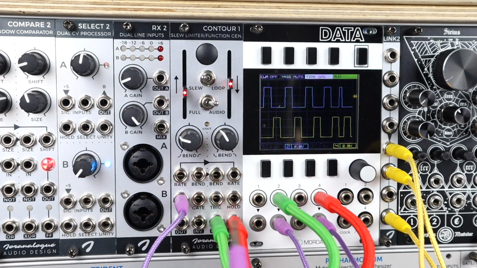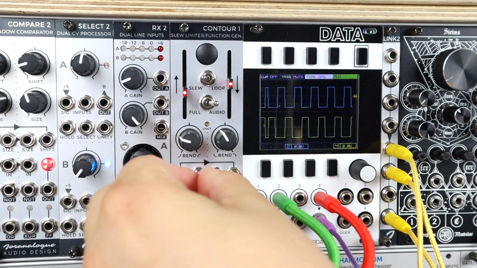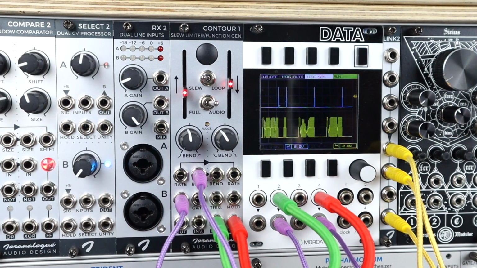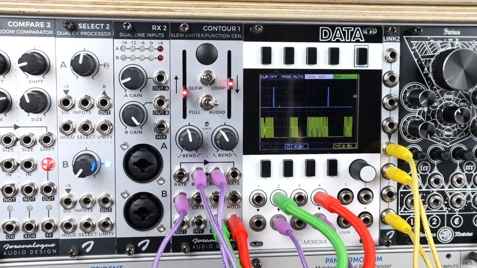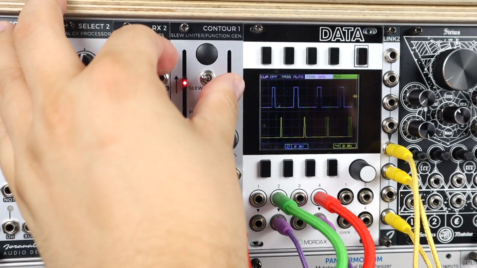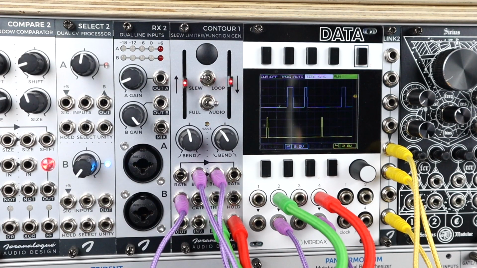Now adding an LFO to the bend control of the rise. Another LFO to the bend of the fall. We can hear these two sides pulse width modulating at different rates.